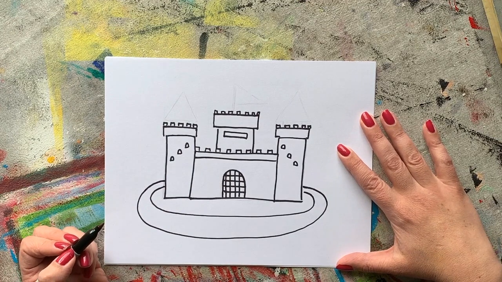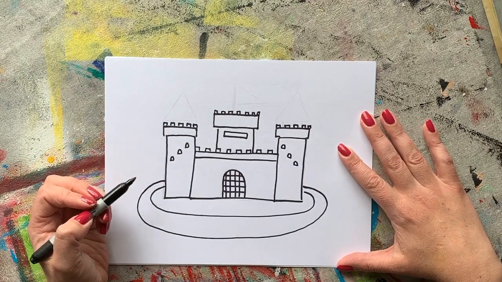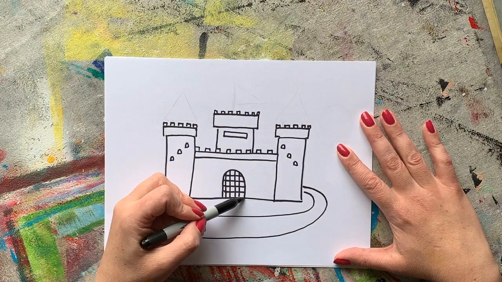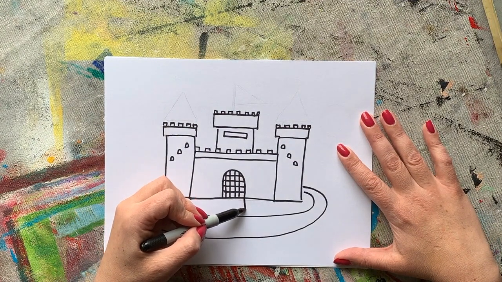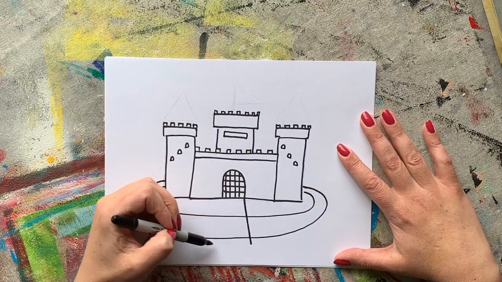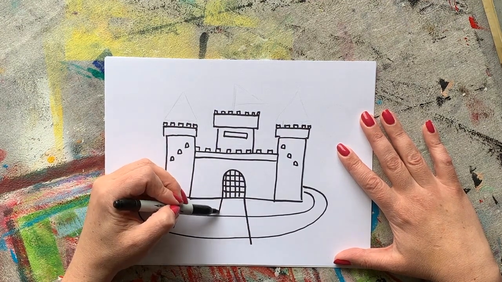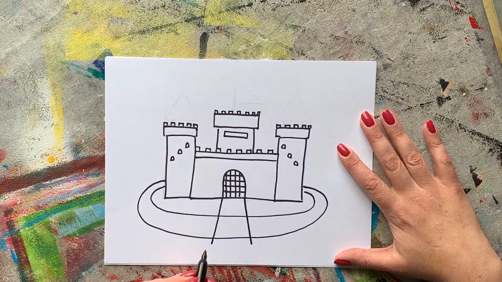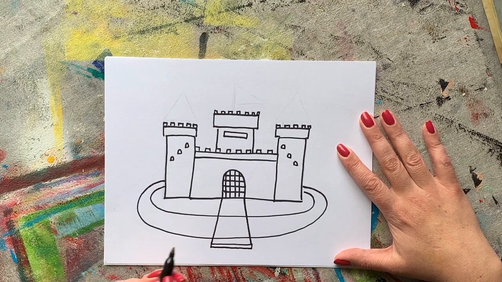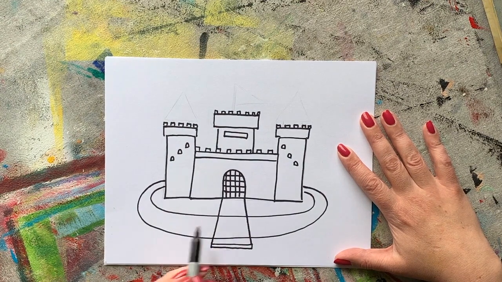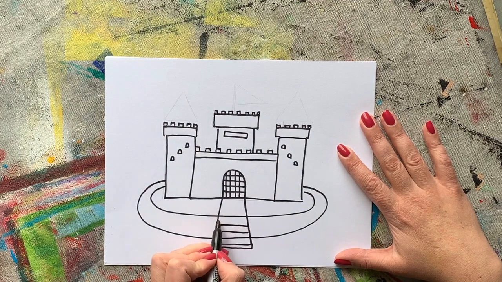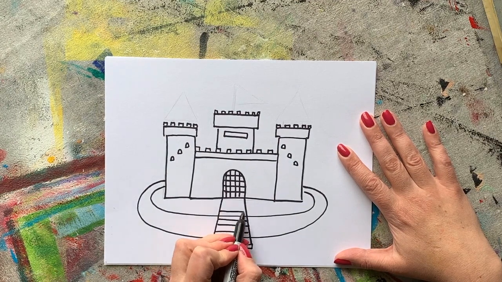Now I need to get across that moat, so I'm going to need a drawbridge. And I want you to think the same way with the drawbridge. I'm going to start right at the gate and I'm going to draw just a little bit outwards across that moat because I want the front of the drawbridge to be a little bit wider than the back. I'm going to do a little double rectangle here to make it look like it has thickness. And then the way I'm going to cover up these lines is I'm just going to keep going and add planks of wood going all the way up my drawbridge.